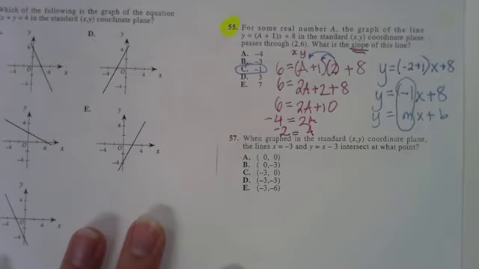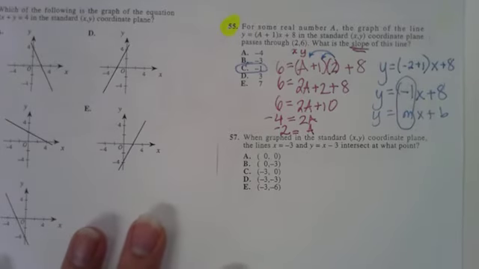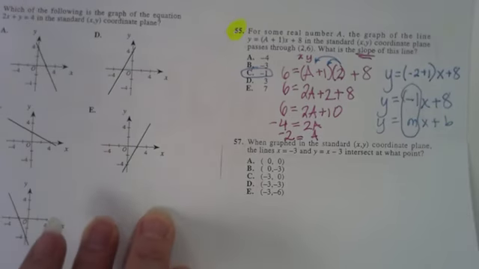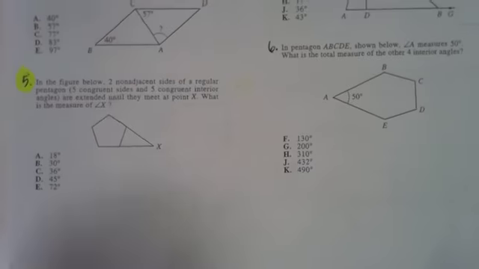Plug in what you know. When in doubt, plug stuff in, right? I give you an x and a y, plug it in for x and y, okay? Very, very good. I have one more. Uno más, number 5 on the last page.